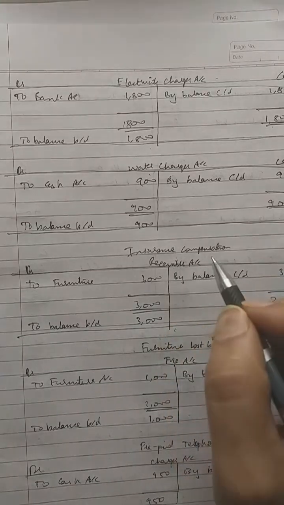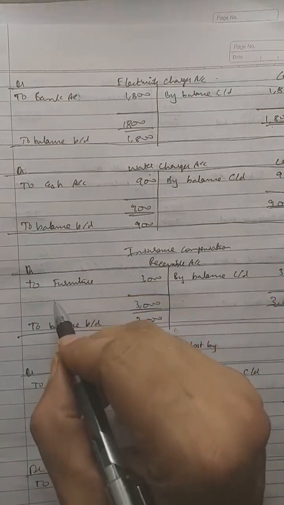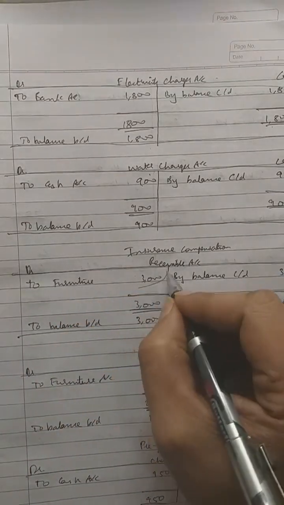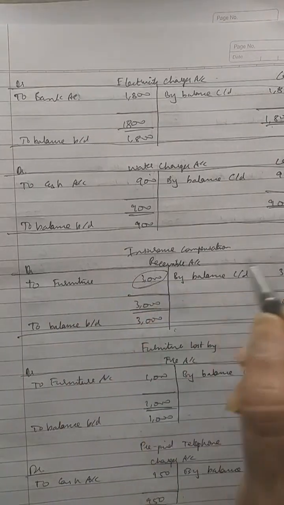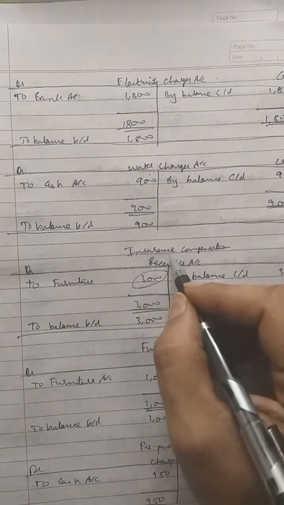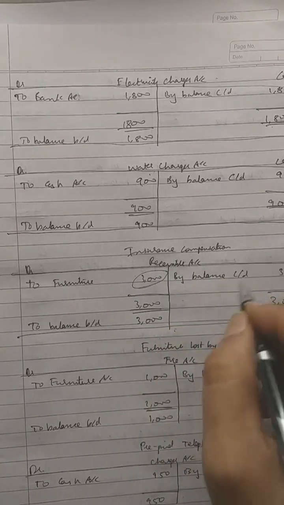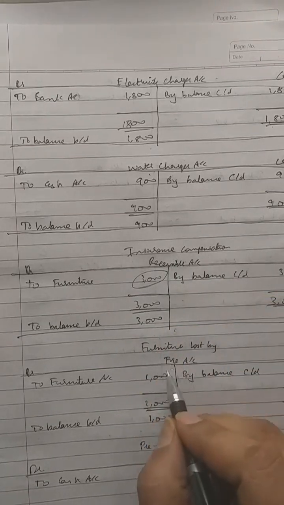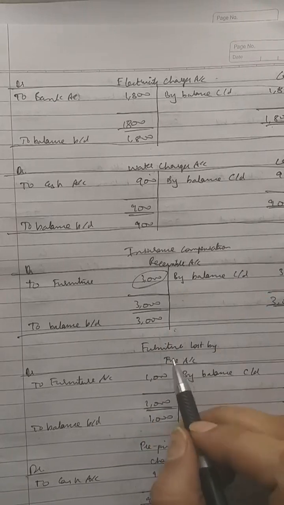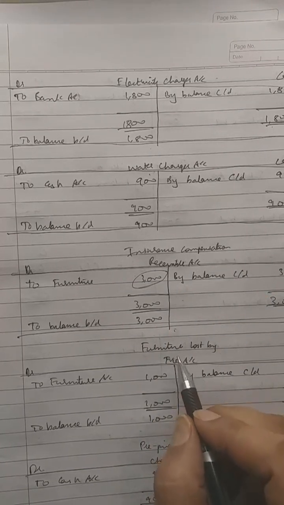So come to the debit side of this account, write the name opposite to it, to furniture account, to the extent of 3000. You can cross verify this with the furniture account. There you would have written this account and you would have written 3000 against it. Then casting, then balancing.